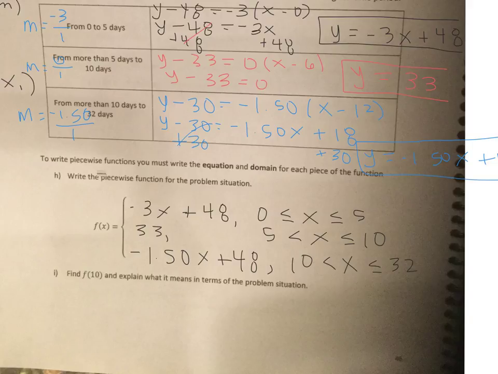The reason you just wrote the domains is because now you can tell which equation goes to which domain. So when you're talking about the 0 to 5 days, you know that you're looking at this equation. When you're going from 5 to 10 days, you're looking at this equation. From 10 to 32 days, you're looking at this equation. And that will tell you at any given day how much money you have left over from your prize winnings.